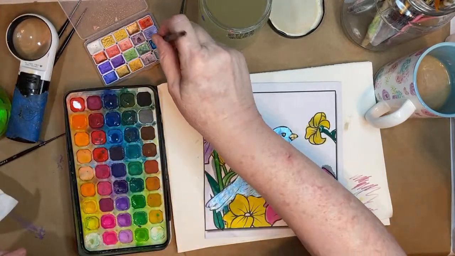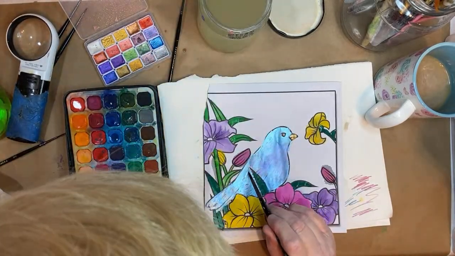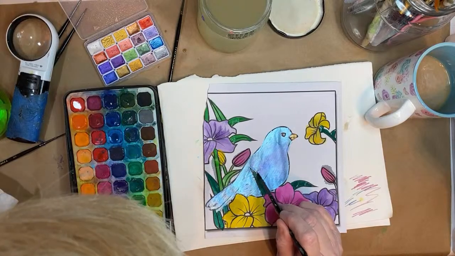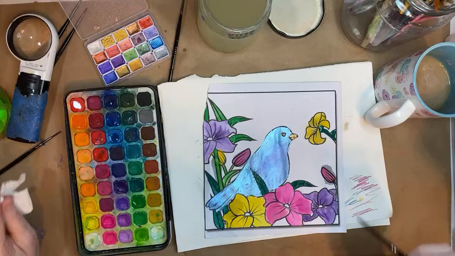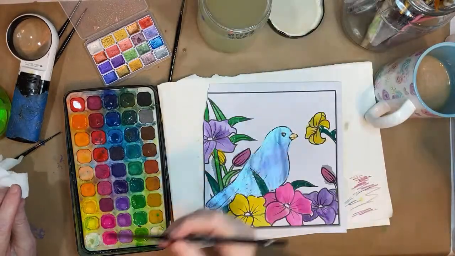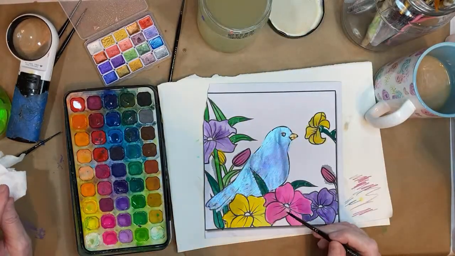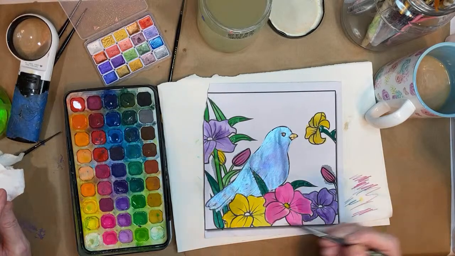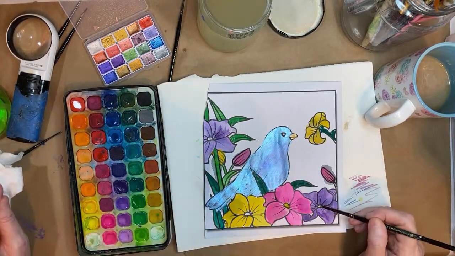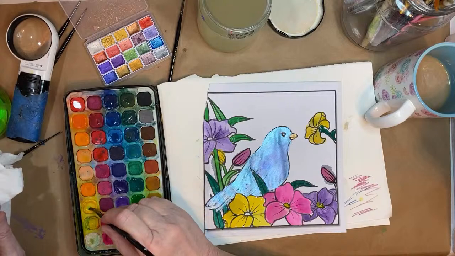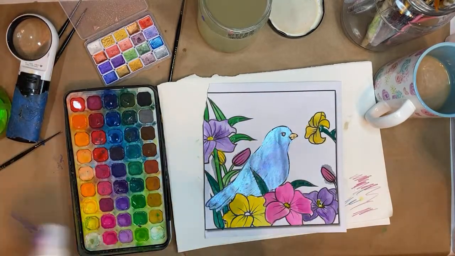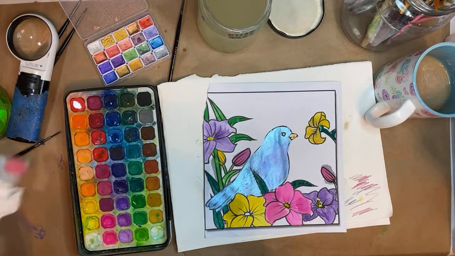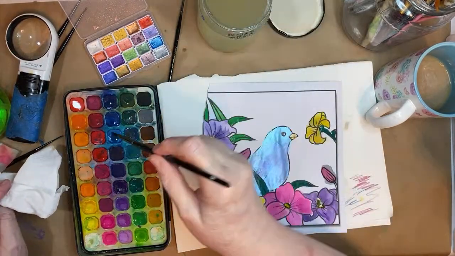Needs a little bit more glue right there. Okay, I guess I'm just going to do the centers yellow, except for the yellow flower. And I will do those blue.